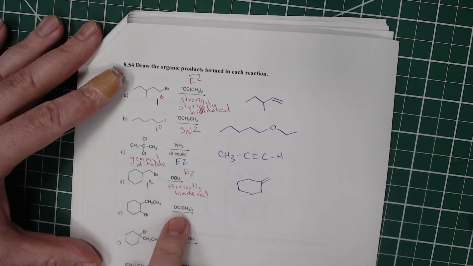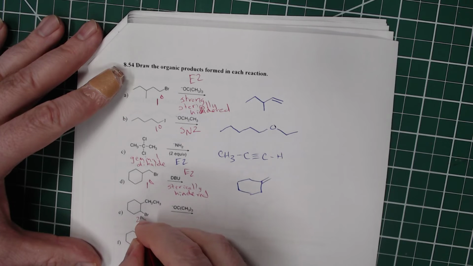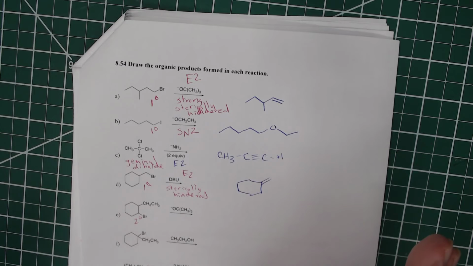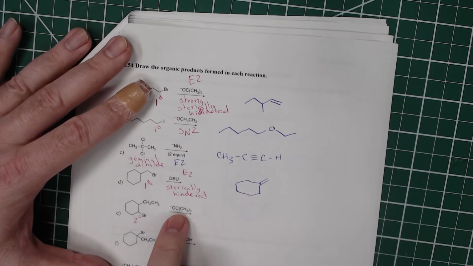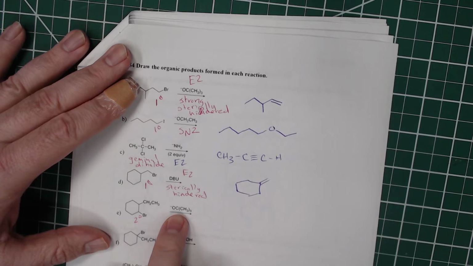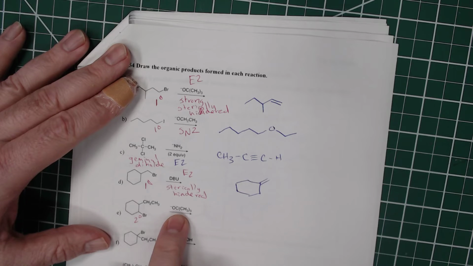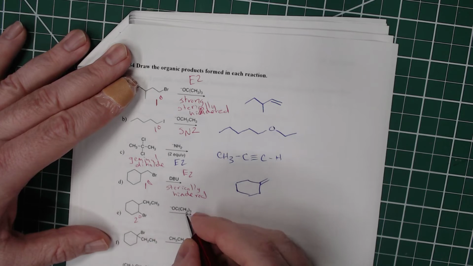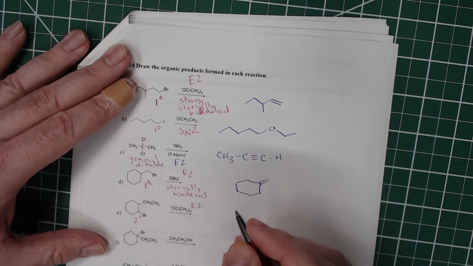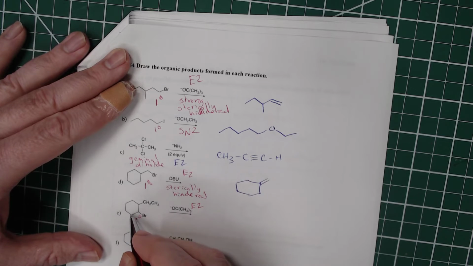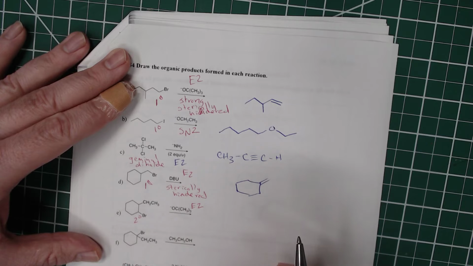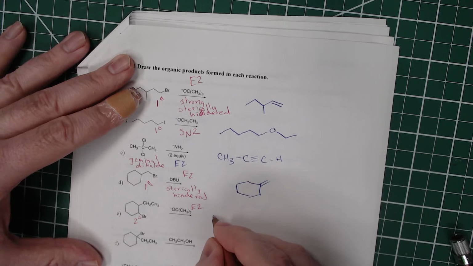Okay, here we've got a secondary alkyl halide. Let's go ahead and label that as secondary. That means everything's on the table. We just have to look at what our base/nucleophile is. This is a strong sterically hindered base because it's tert-butoxide, and that strong sterically hindered base is going to favor the E2 elimination. We do see that there are two beta hydrogens that we could potentially eliminate, and that means that we will have two products. And I will draw both of those products.